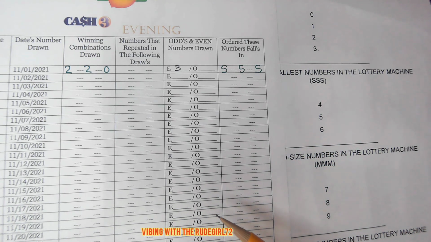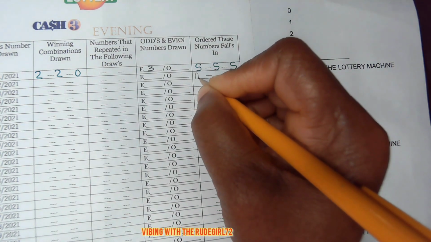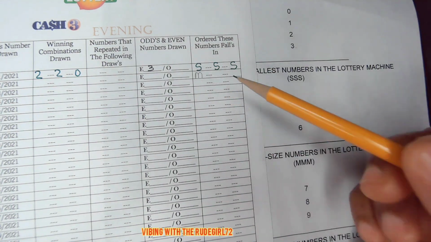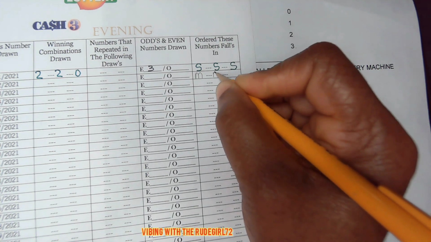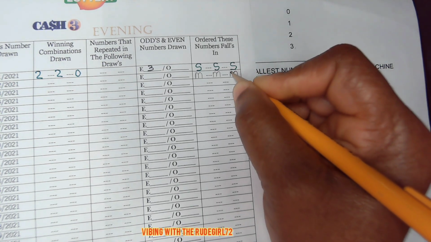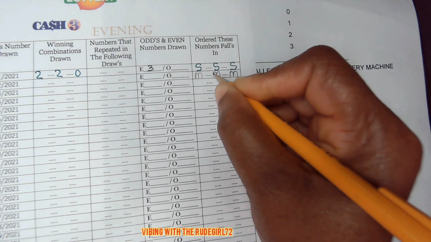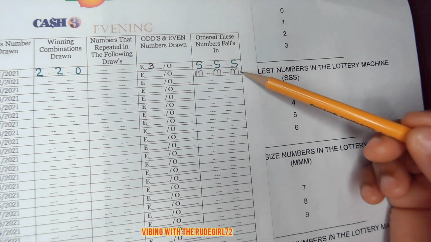So when you're doing your selection, I want you to focus, and I want you to think about it. Really think about how these machines are selecting these numbers, and then you will actually see what I'm talking about. Okay, so I'm going to go ahead and put M for medium. Like I said, the letters represent the size numbers. Okay, so all medium numbers.